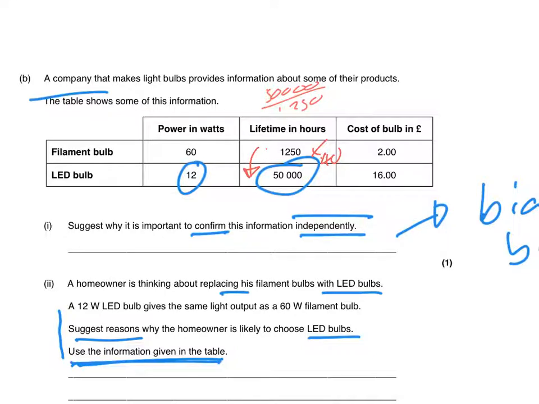So we get 40 times as much light time, essentially, but we've only got 8 times the cost. So you could actually say that the LED bulb is more cost effective, because of that idea that it's alive for 40 times the time, but only 8 times the cost.